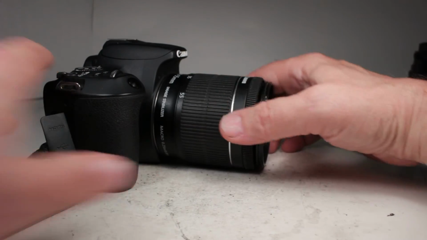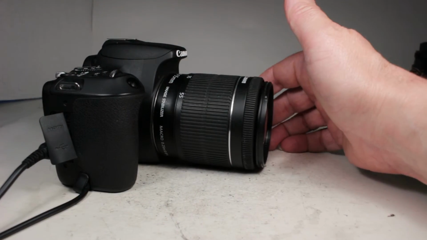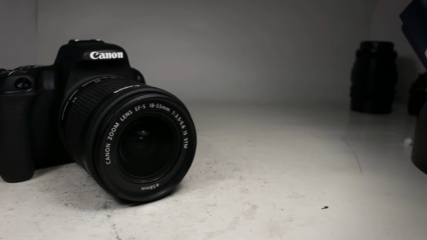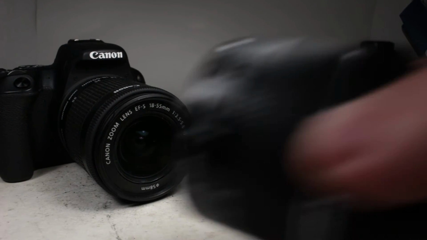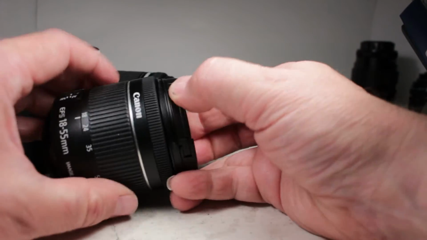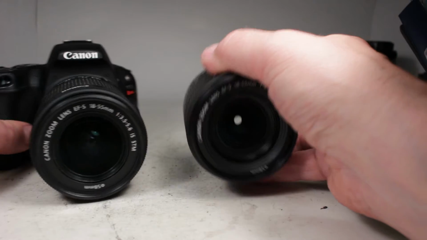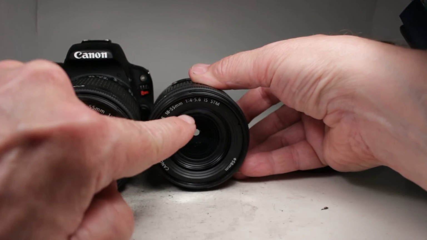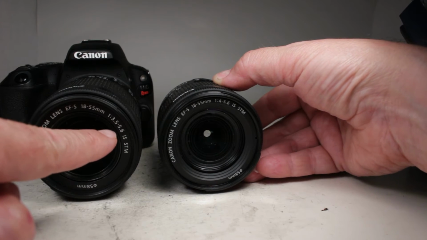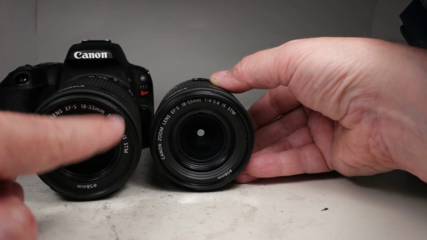One thing that's not quite so ideal is that the SL2 typically comes with a newer version of this kit lens, and that is this slightly smaller f4 version. I typically prefer the f3.5 to 5.6 version.